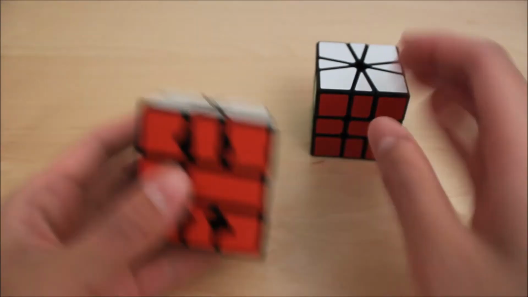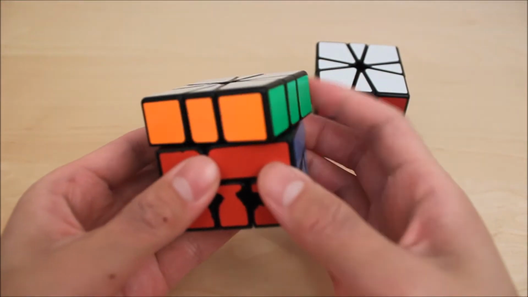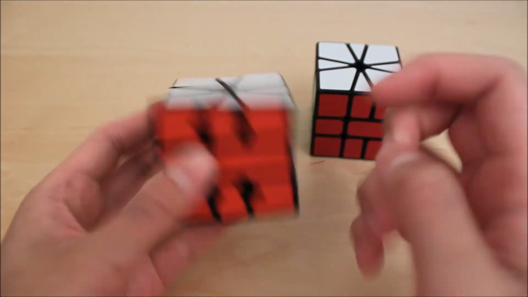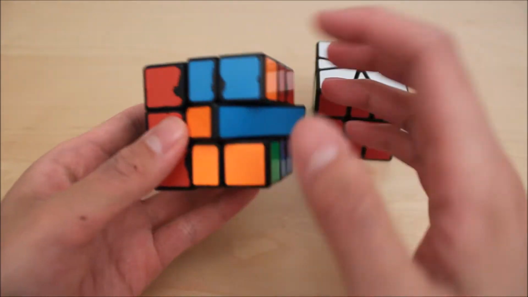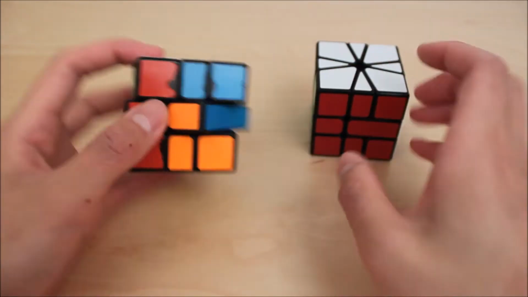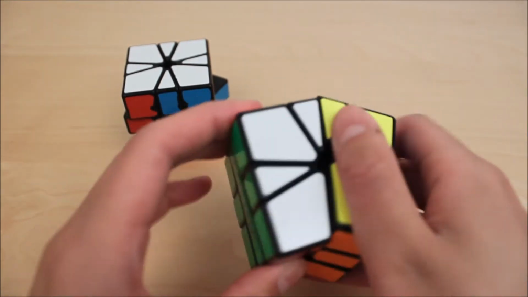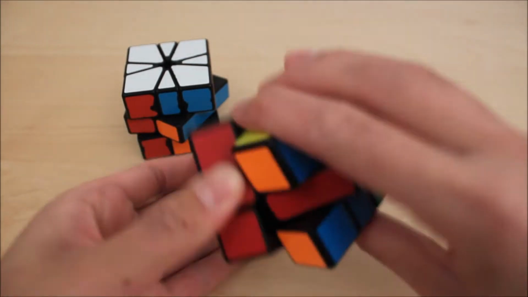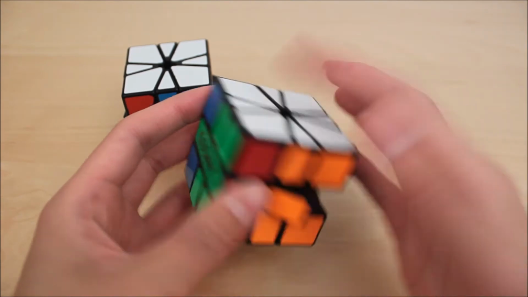The first case is just to have a solved layer. Whenever you get this case, you have two options. Of course, you have the J Perm, and it's going to give you obviously a J Perm. And there's an N Perm, so it's going to give you an N Perm.